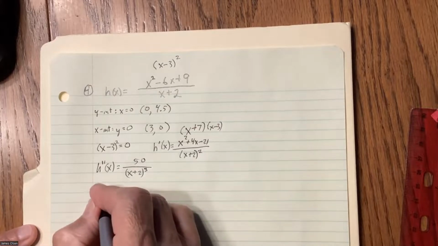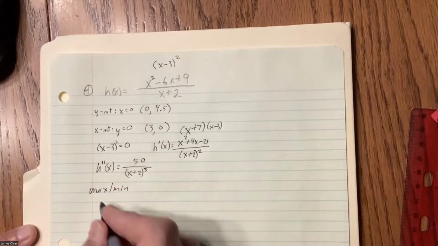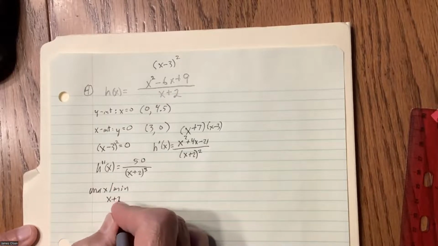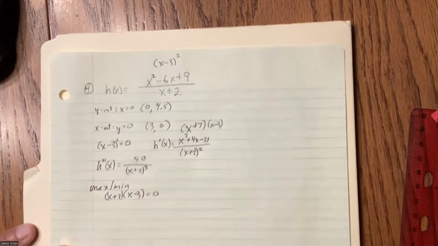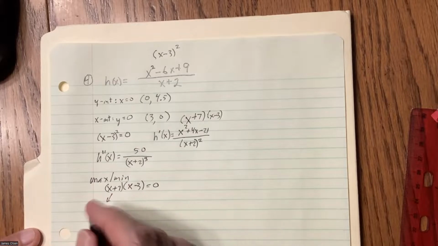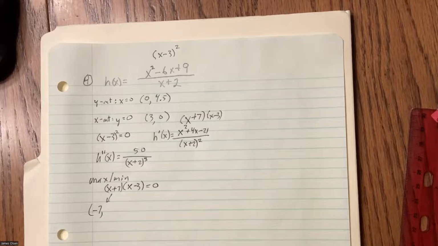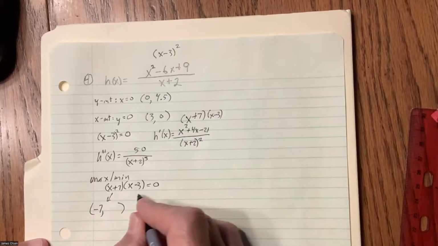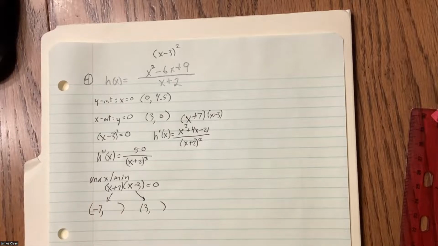If we're looking for our max-min points, we set that numerator equal to 0, and we get -7 and its function value, and +3 and its function value.